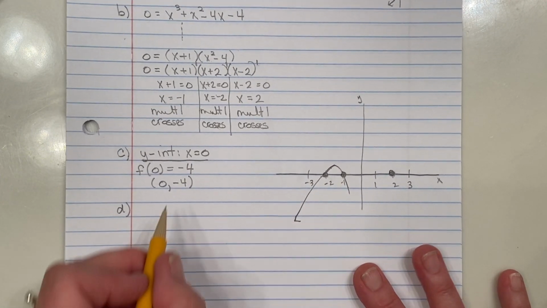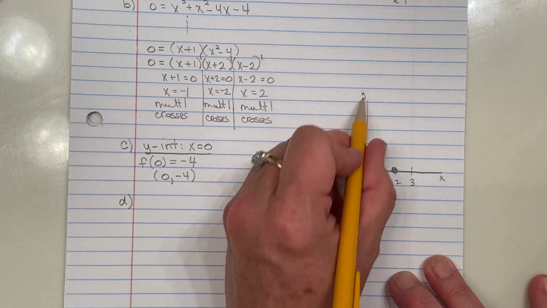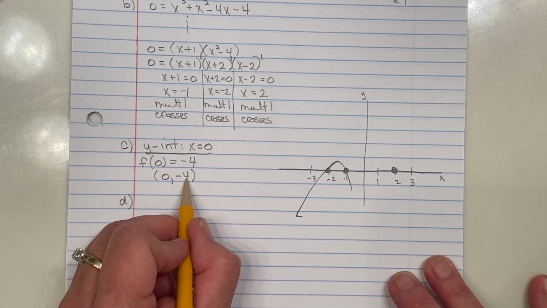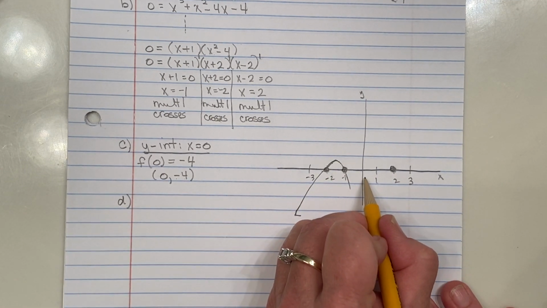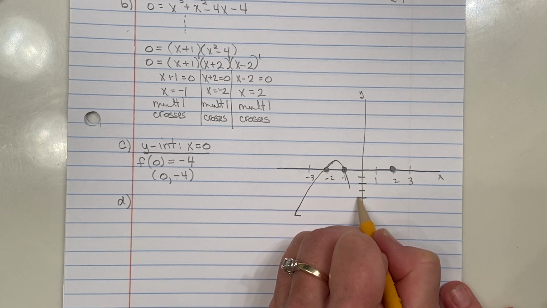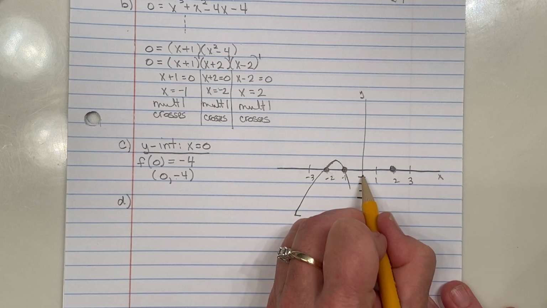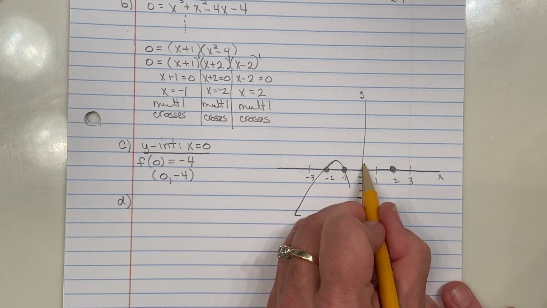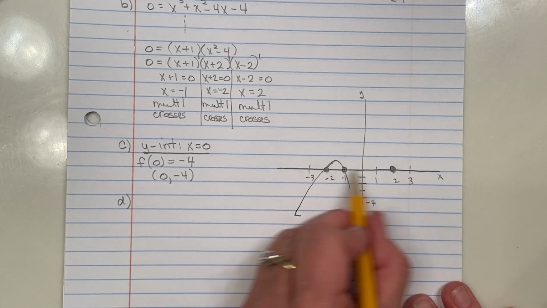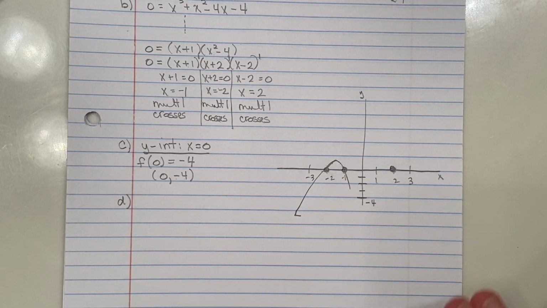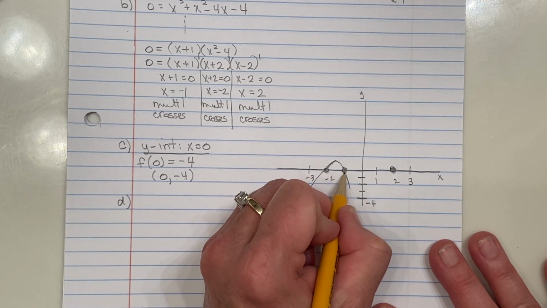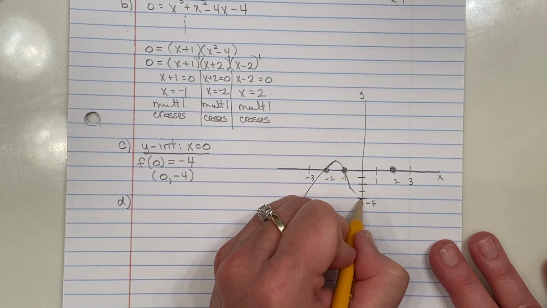So I'm going, all right. The next thing I look for is my y-intercept because I'm getting close to the y-axis. It says 0, -4. So I'll make this 1, 2, -3, -4. The distance between the tick marks on the y-axis doesn't have to match the distance between the tick marks on the x-axis. So now I know the graph has to come through here.